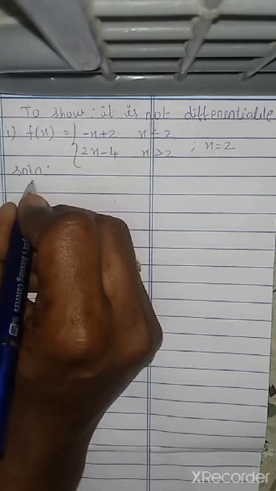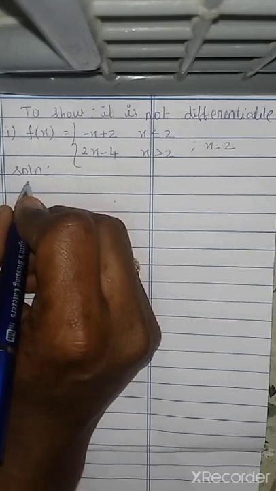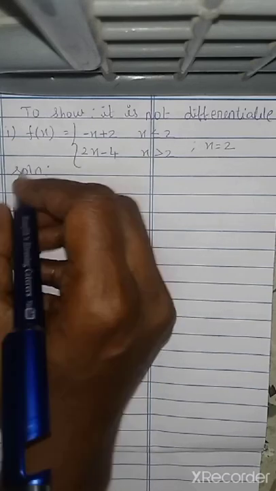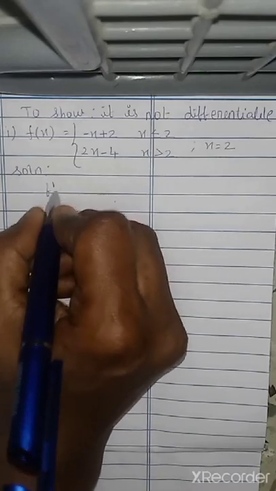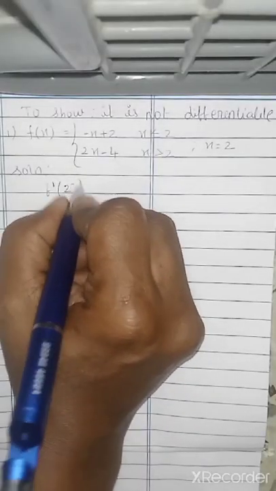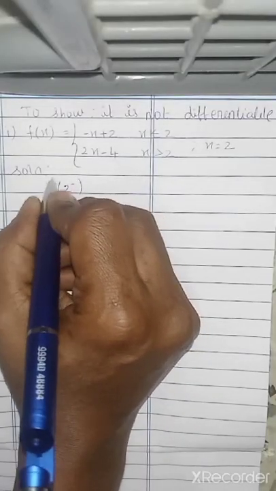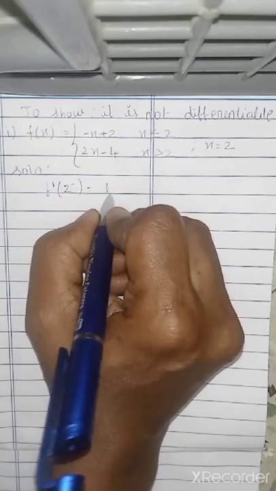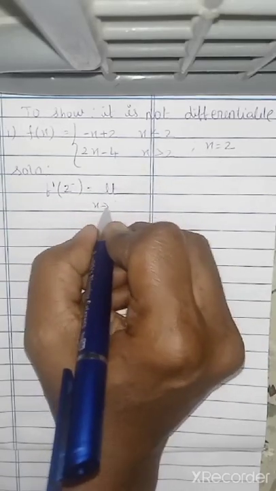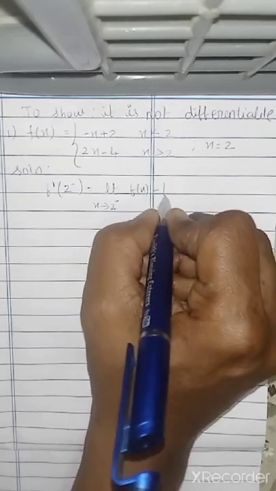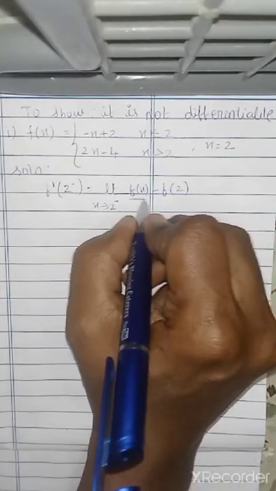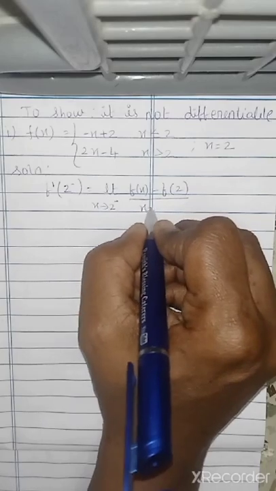So how can we start? Derivative of the left side and derivative of the right side. The left side derivative, how can you define it? f dash of 2 minus. What does 2 minus mean? Left of 2. What is the formula? The limit as x tends to 2 minus of f(x) minus f(2) divided by x minus 2.